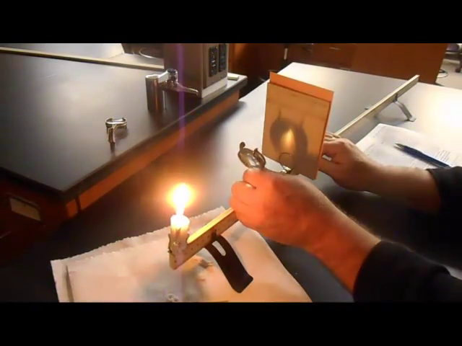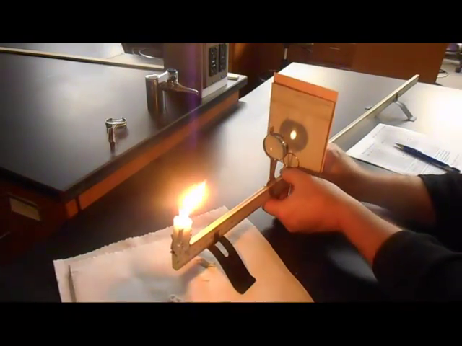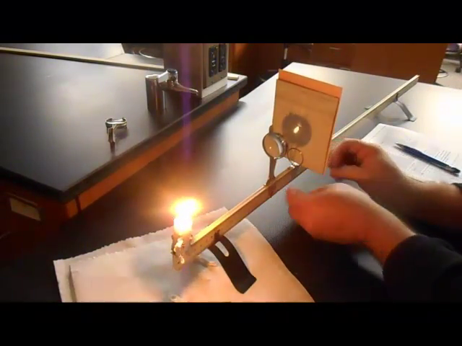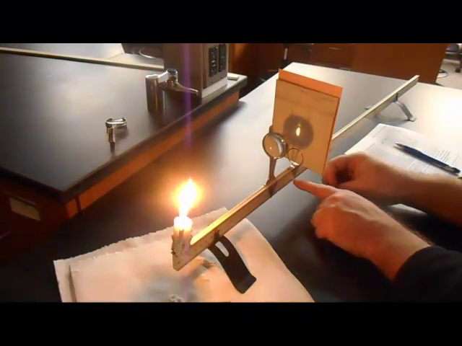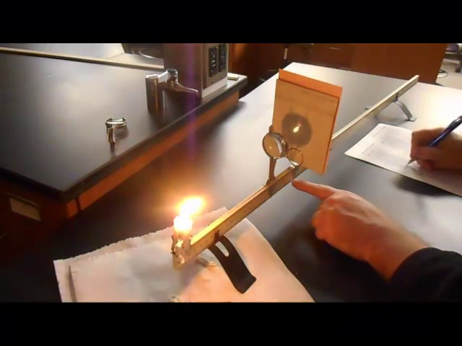And then finally, at an object distance of 19 centimeters, I want to say that looks pretty good. I get 7.0 centimeters.